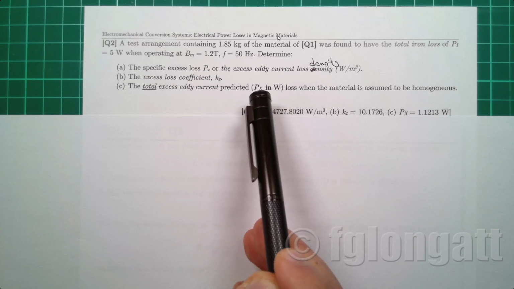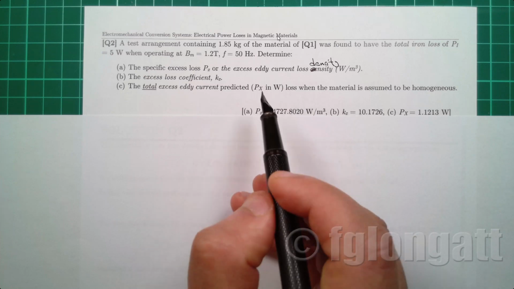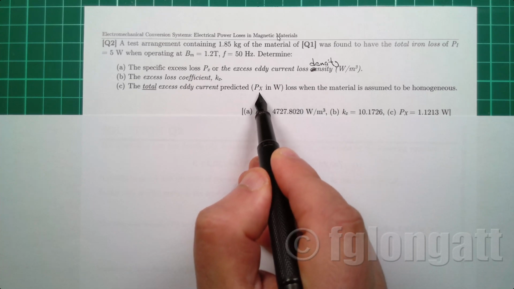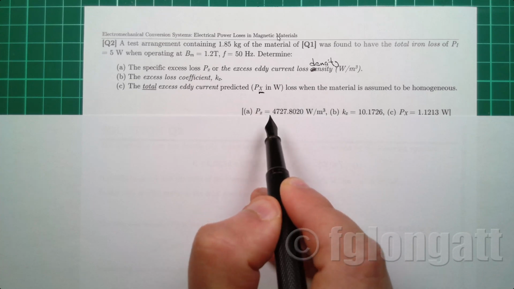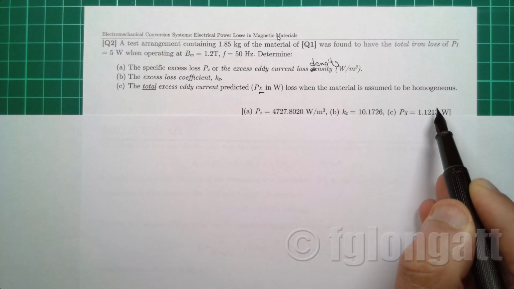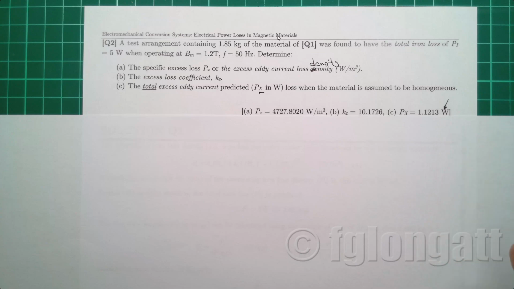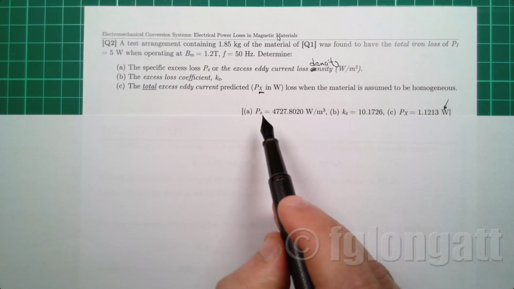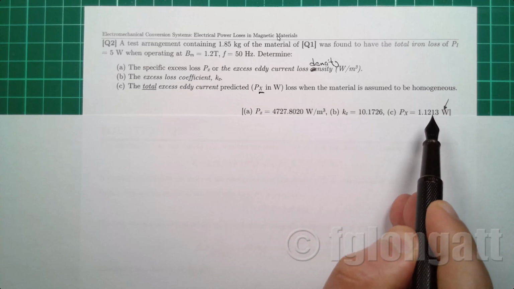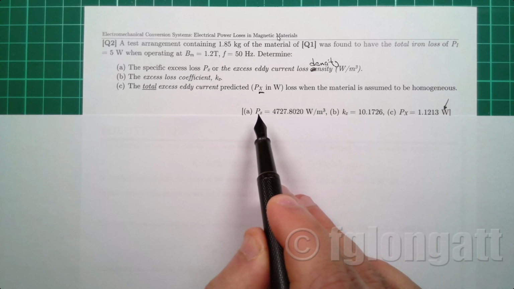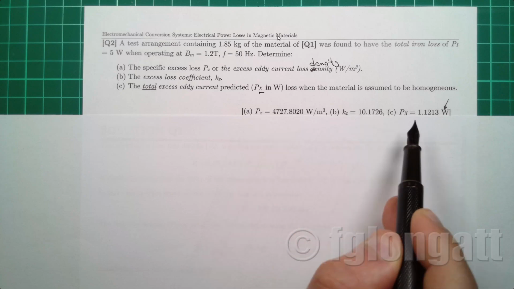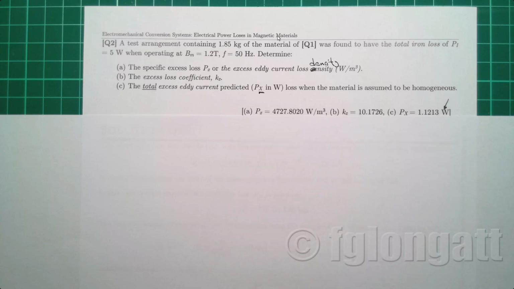As you can see over here, the letter X is a capital letter, so that means that we are interested in the total losses, and in this case the unit is watt. Okay, so in this line over here you can see the numerical results of the different answers for questions A, B, and C. And in this case, we can start the solution of this problem step by step, okay?